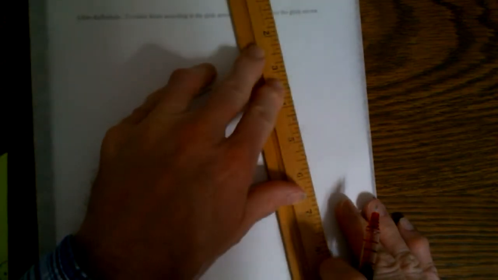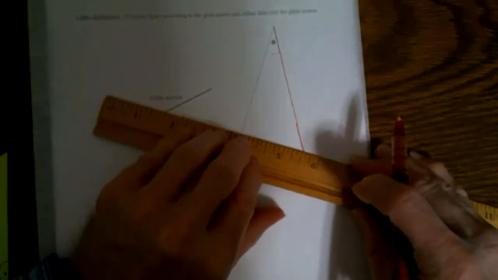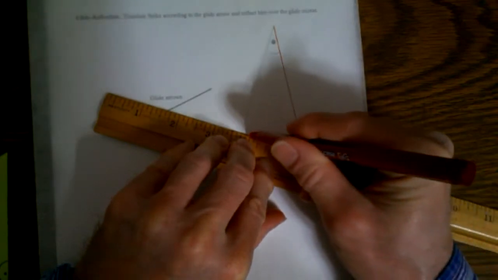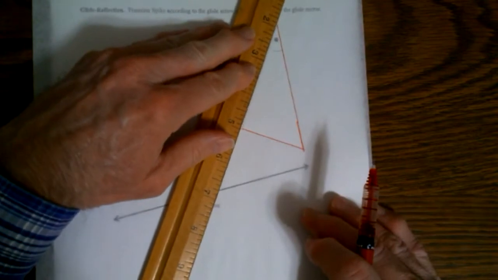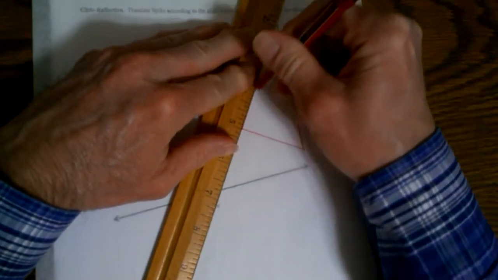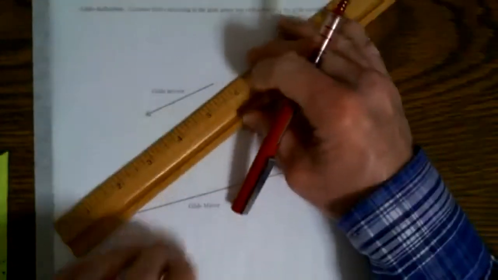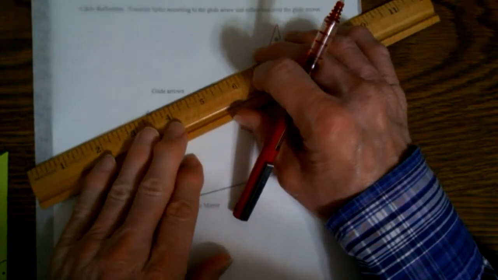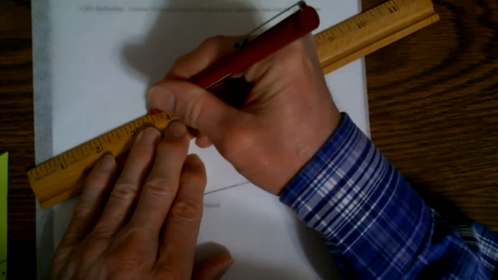Oops, didn't go far enough. Hold on. I also slid a little bit. All right, like this, like this, like this. Trace spike and trace the glide arrow. The glide arrow, or translation vector or slide arrow, however you'd like to call that, tells you in which direction and how far to move your object.